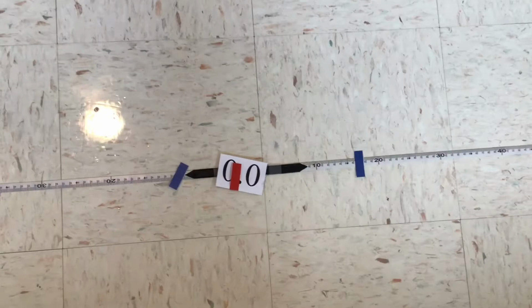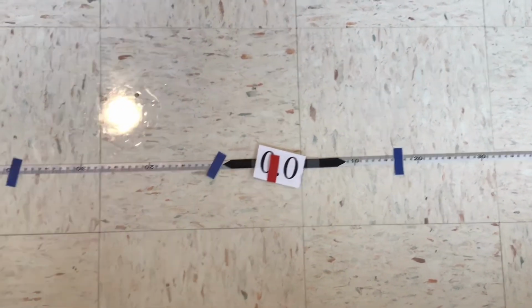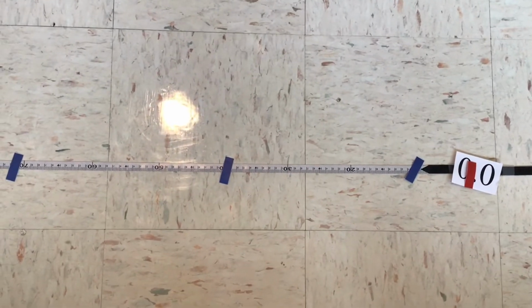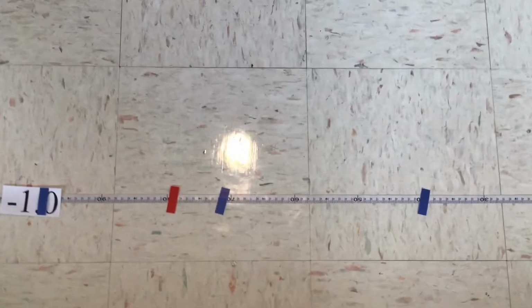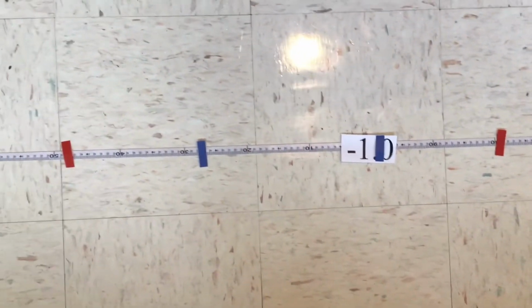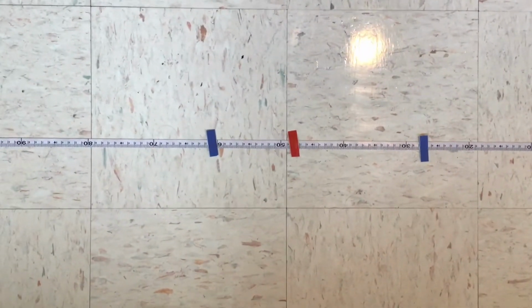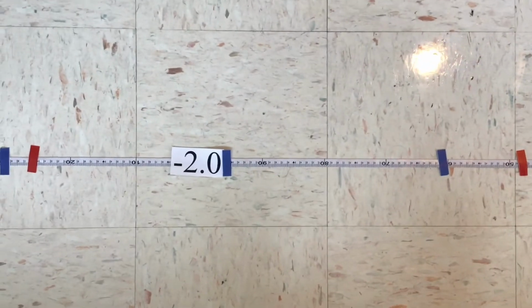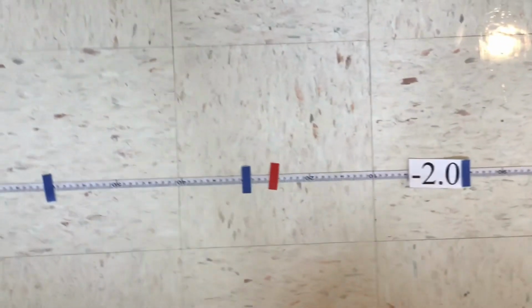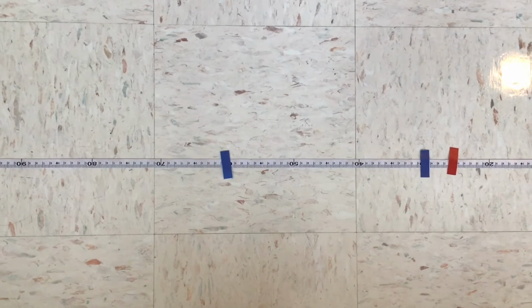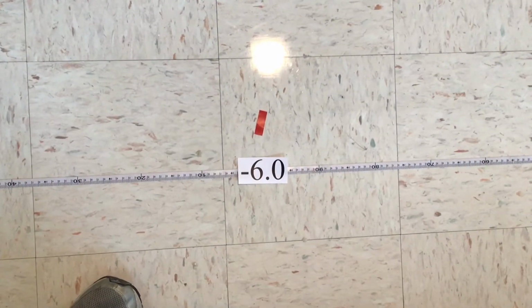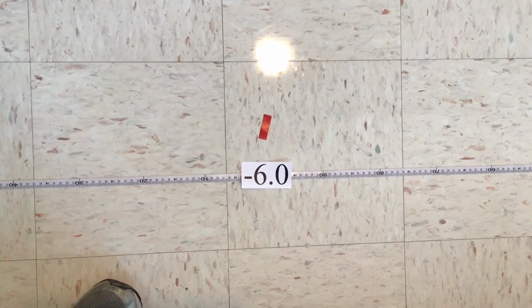Okay. We've gotten to 0 on the number line, and the car is running in the negative direction. And that's our last data point for the blue car, and it's at -2.6 meters.